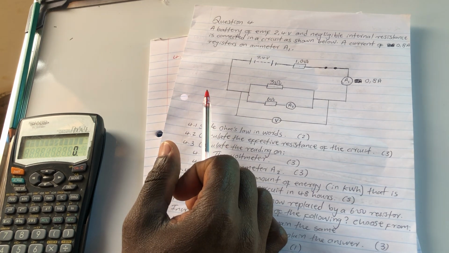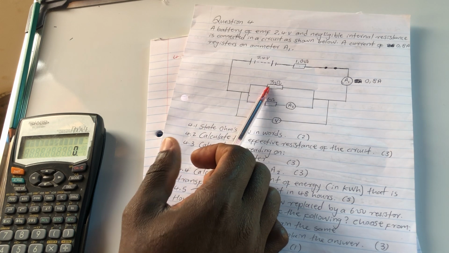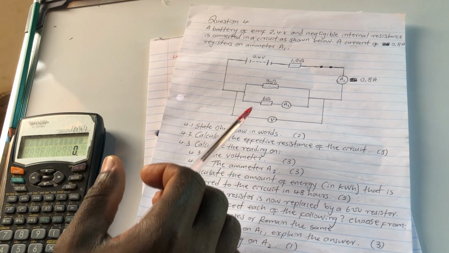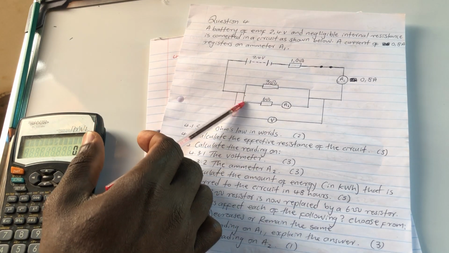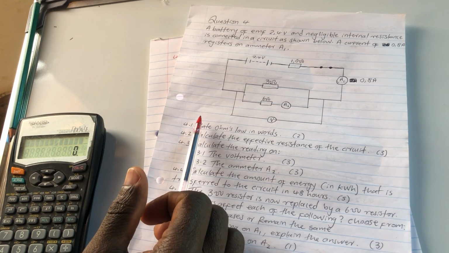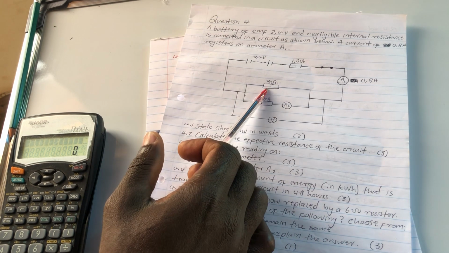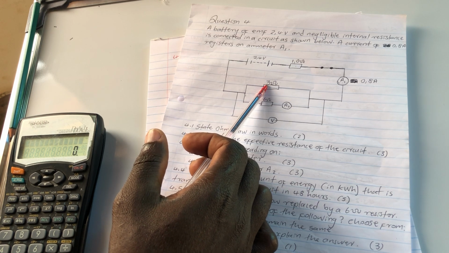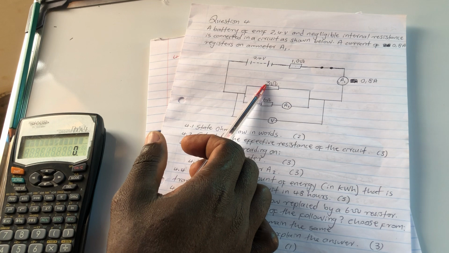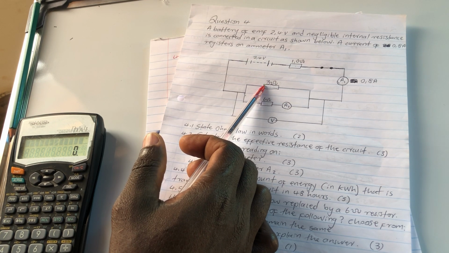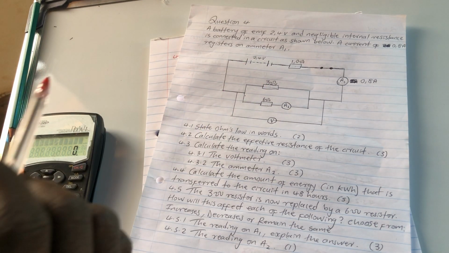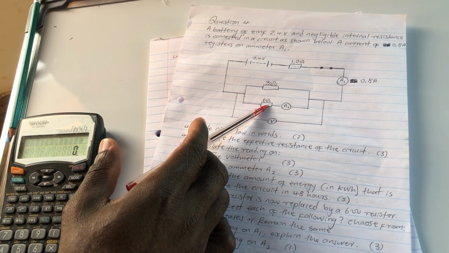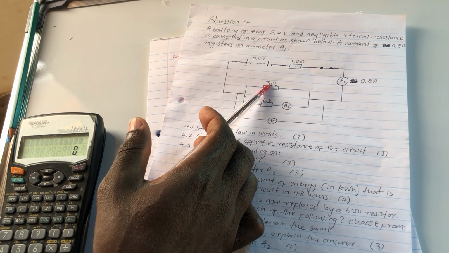You increase the resistance this side, more current will come this side. Now I've increased it. It means that some of the current will come to use this path here because on this side resistance has been increased.